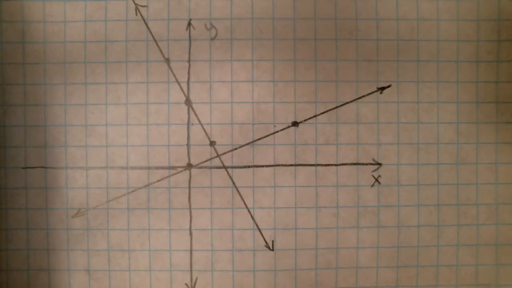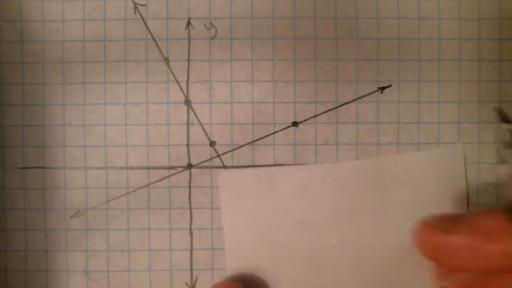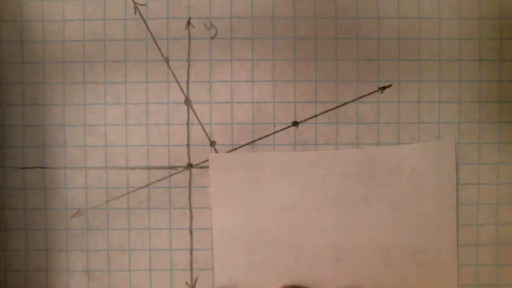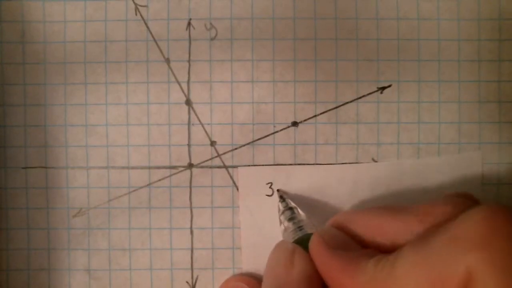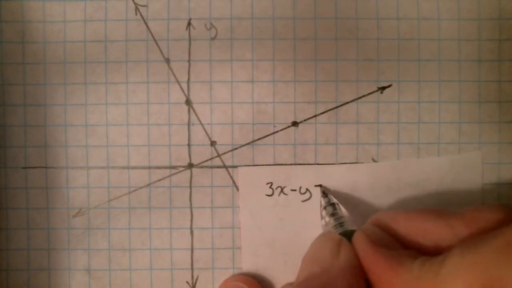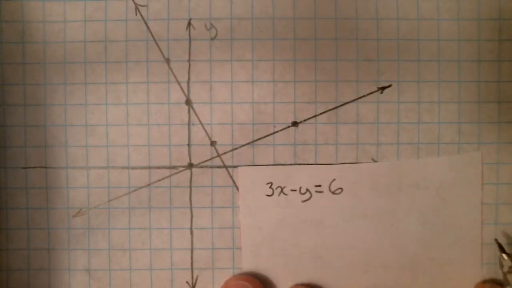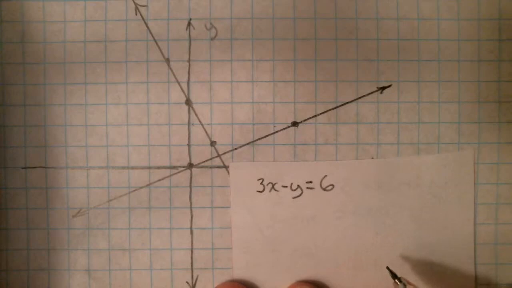All right, well, let's turn our little piece of paper over here. Let's do a line in standard form. All right, so let's say that we have 3x minus y equals 6. Now this line equation is written in standard form.